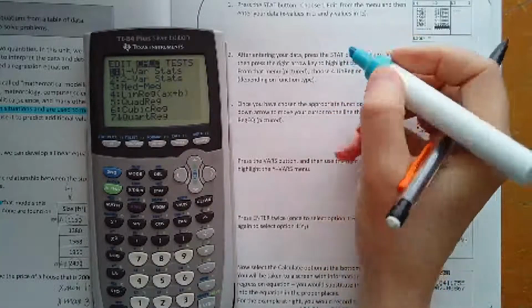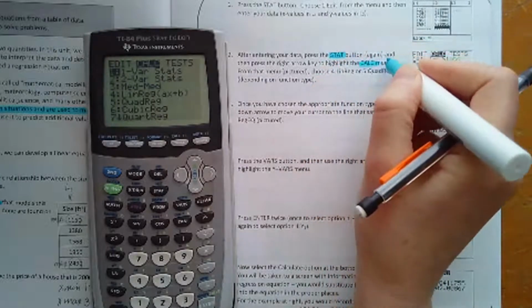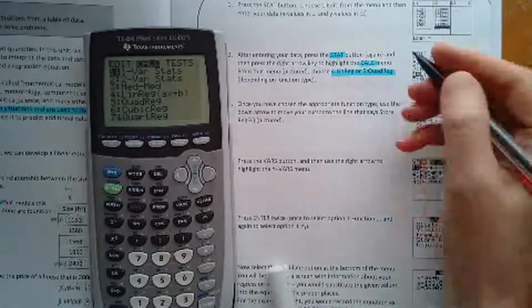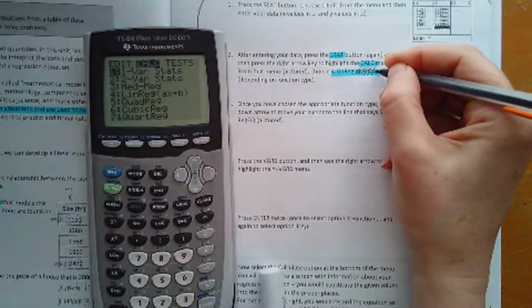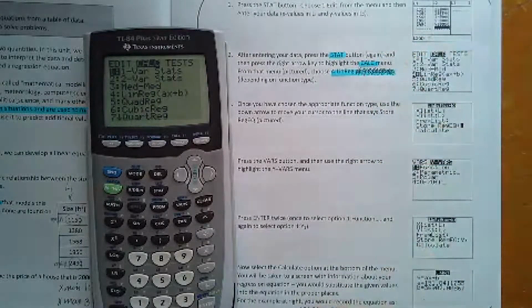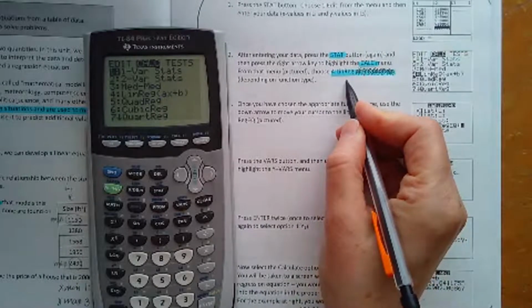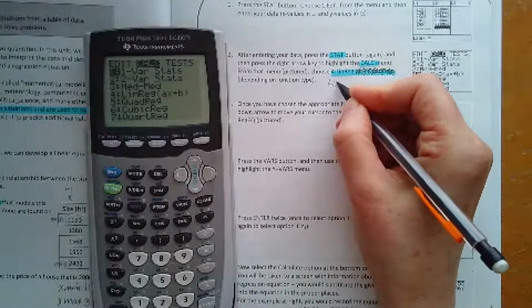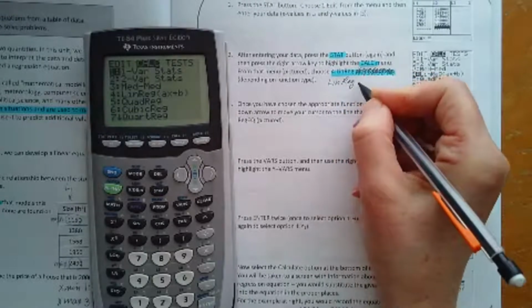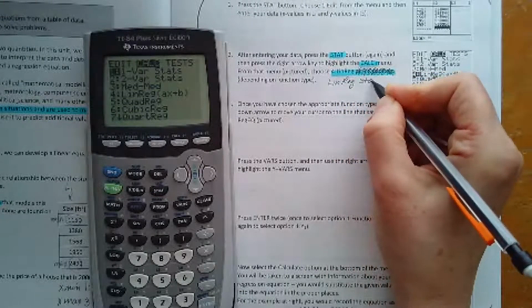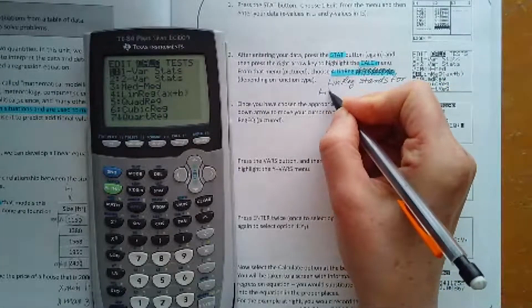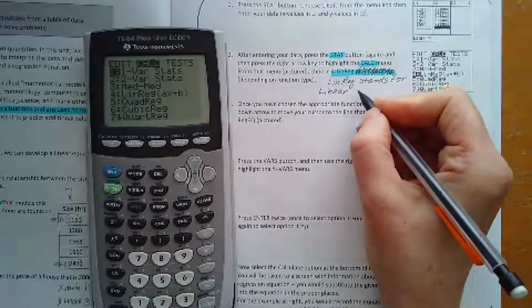Okay, so press stat, highlight calc, then you're going to choose number 4, LinReg. That stands for a linear regression.